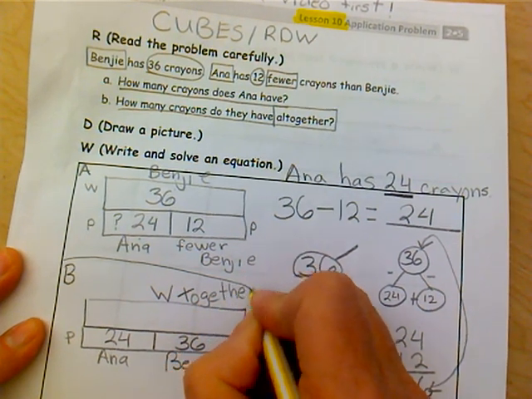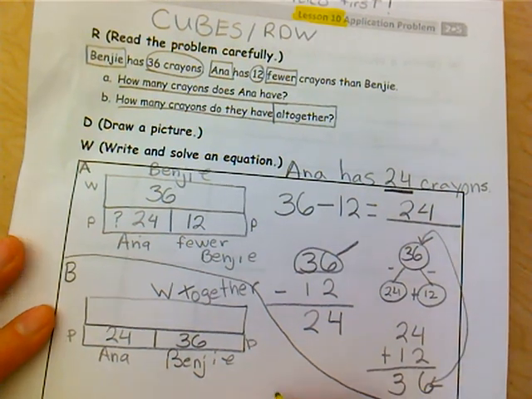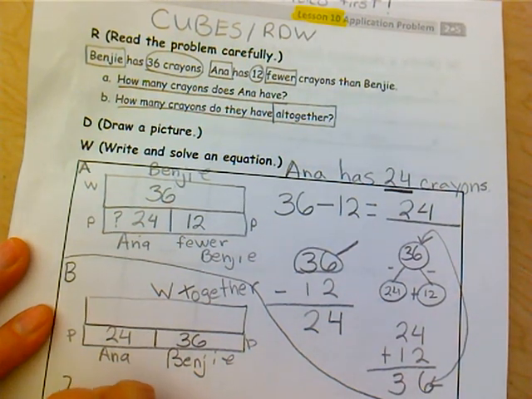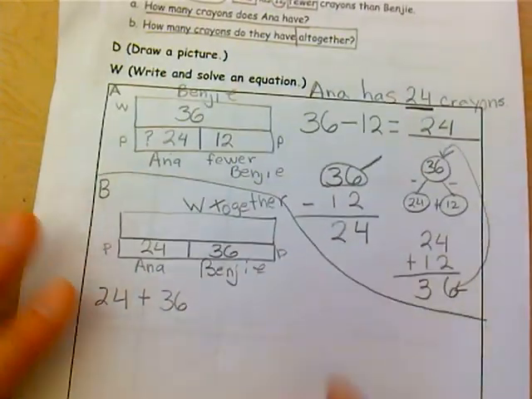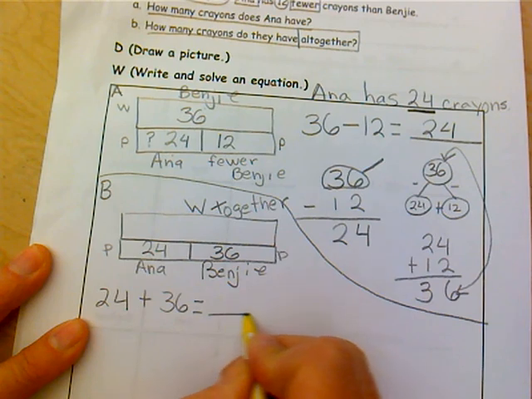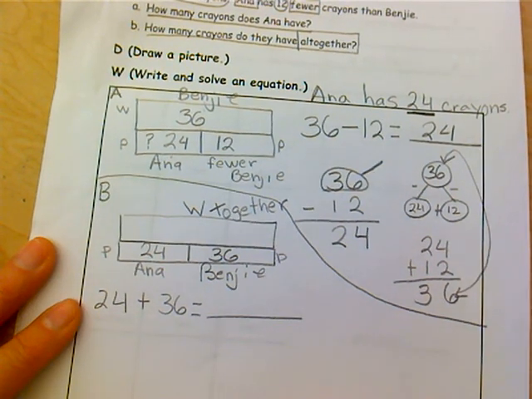Looking for both of them. All right, so let's see. Let's do our horizontal equation, which would be 24 plus 36. 24 plus 36 will equal my whole. Part plus part equals whole, which I already know.